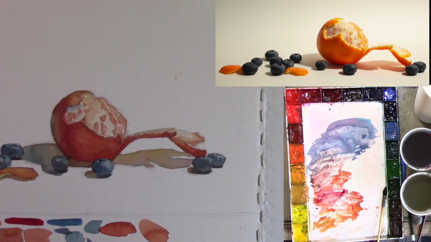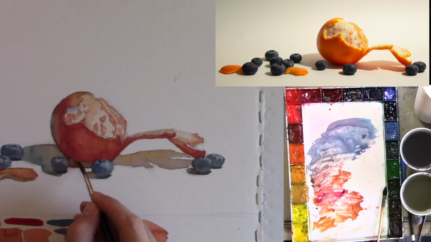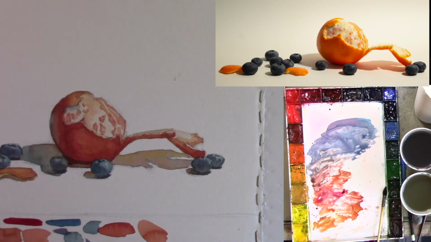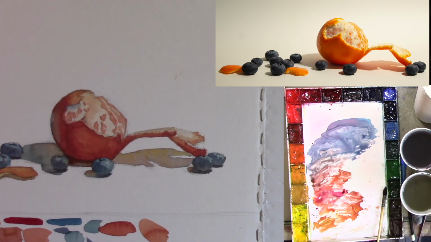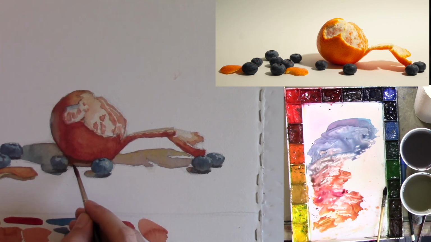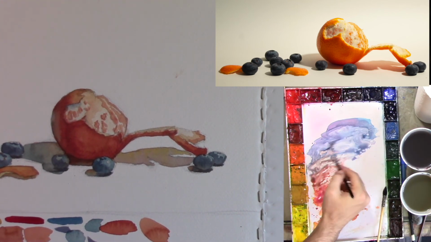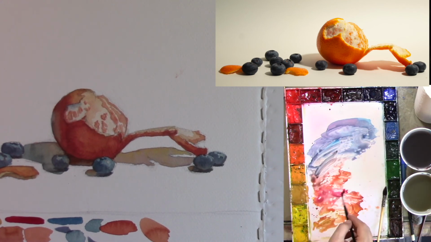Orange neutral, cool neutral orange underneath where it's touching the tabletop with the paper on it. Do one more pass in some of those shadow areas of the blueberry itself too.